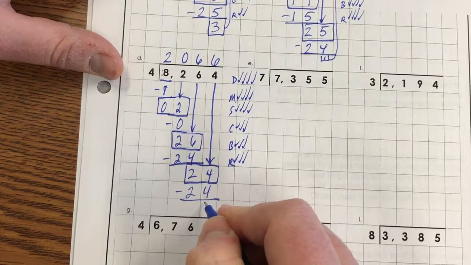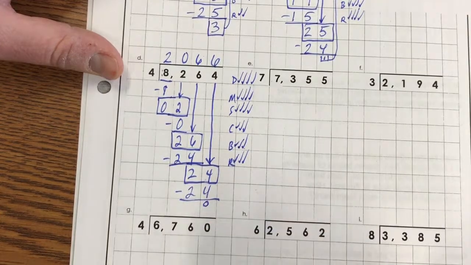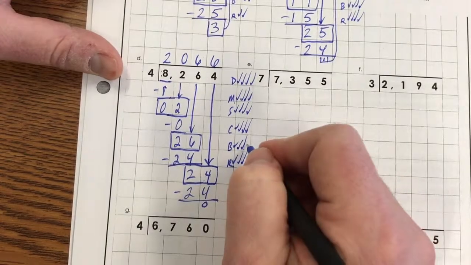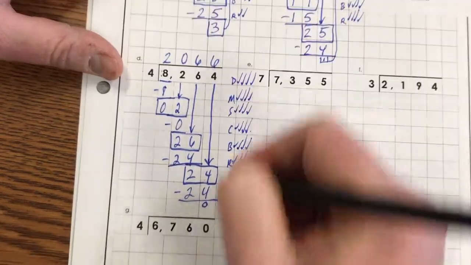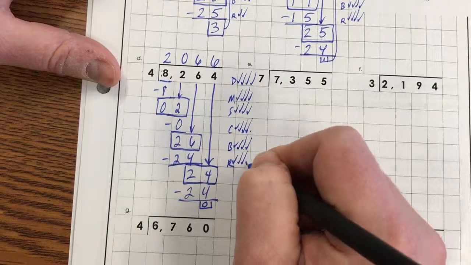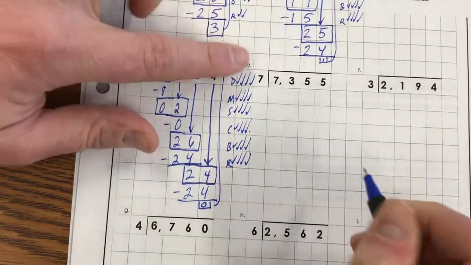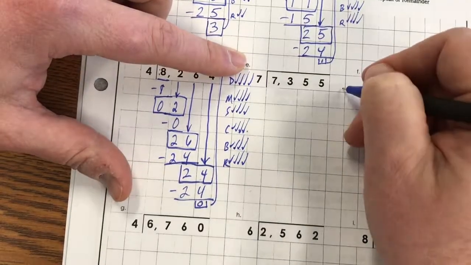Subtract. 24 minus 24, a small 0, so I don't run into that. Check. The king is happy. And bring down, nothing to bring down, but we can box, and we have a remainder because there's nothing left in the quotient, a remainder of 0. Okay, letter E, here we go.